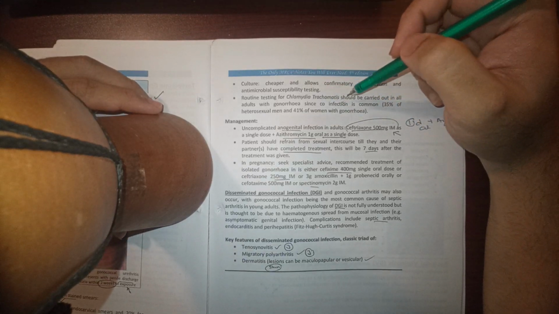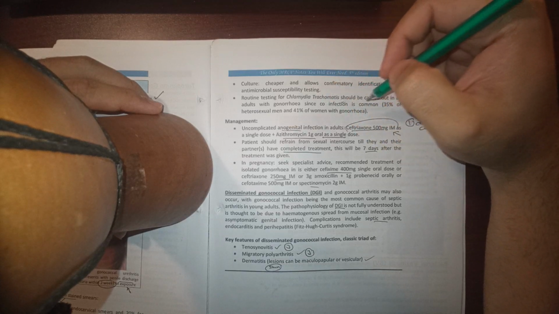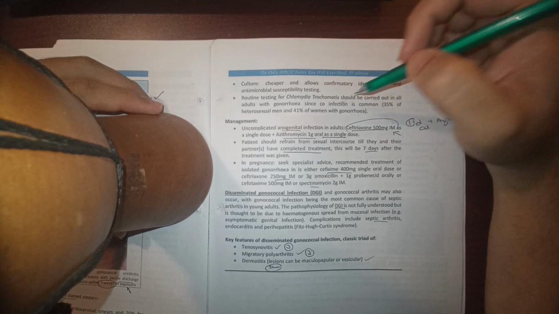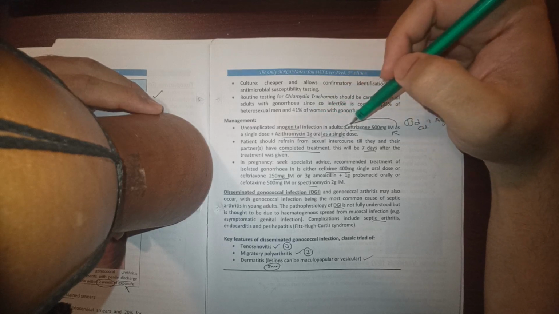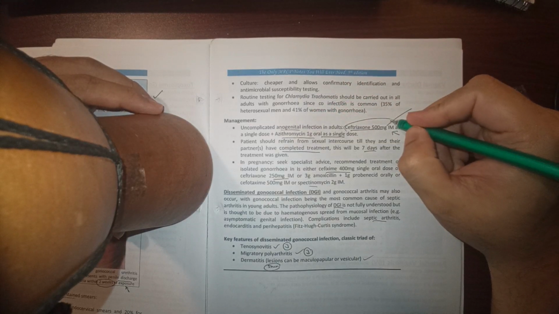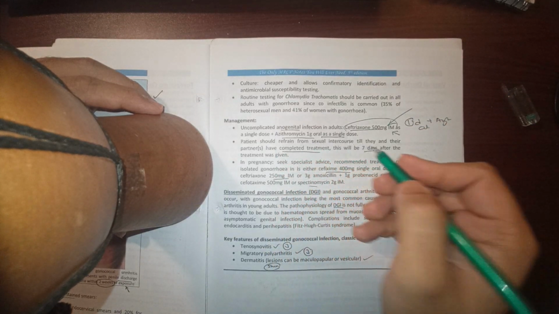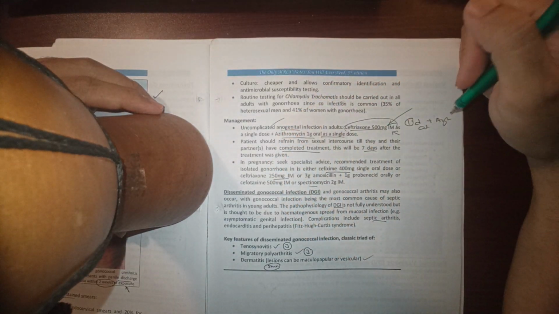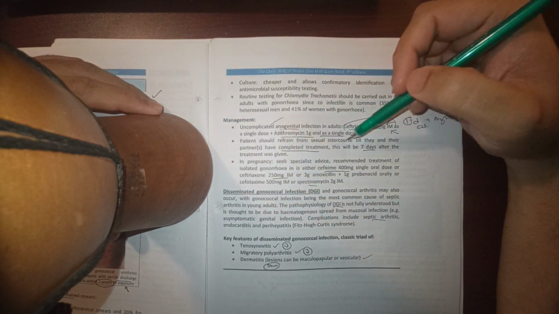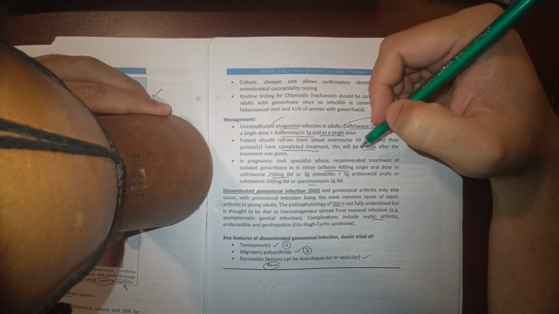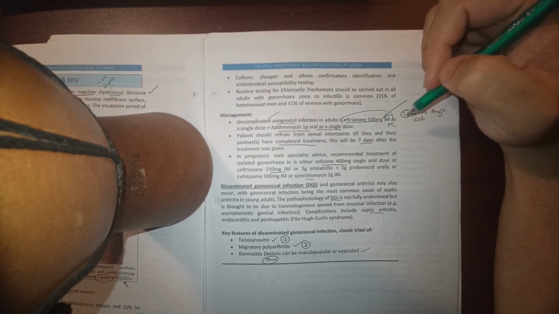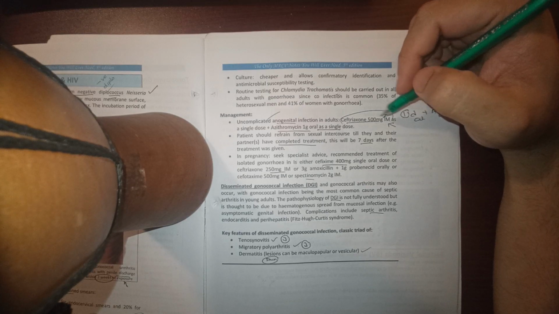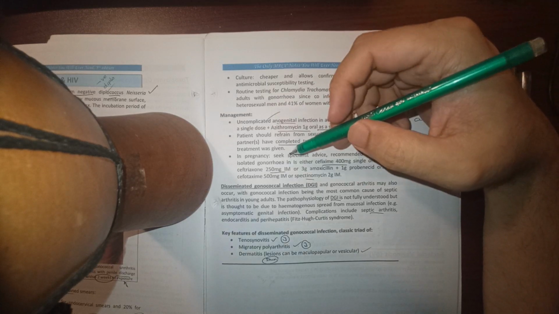Routine testing for chlamydia trachomatis should be carried out in all adults with gonorrhea, since co-infection is common: 35% of heterosexual men and women, and 41% of women with gonorrhea. Management of uncomplicated anogenital infection in adults is ceftriaxone 500 mg IM as a single dose, plus azithromycin 1 gram oral as a single dose. Patients should refrain from sexual intercourse until they and their partners have completed treatment, which is 7 days after the treatment was given. In pregnancy, seek specialist advice.